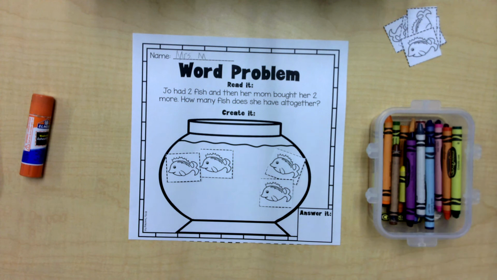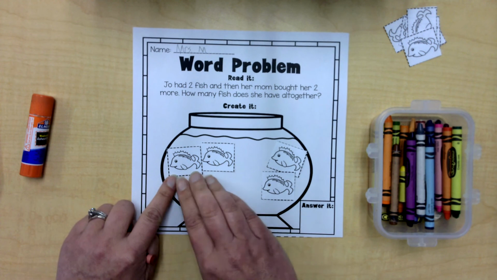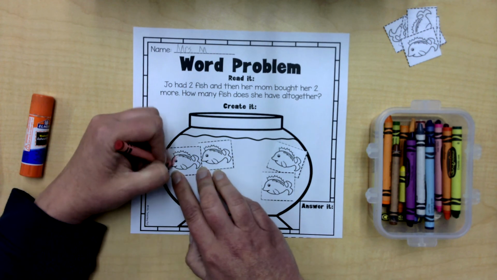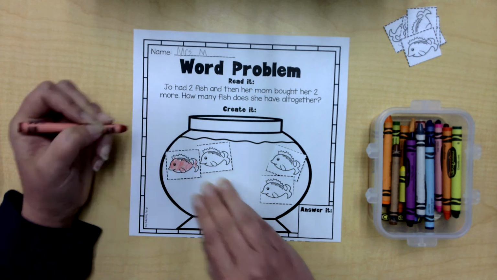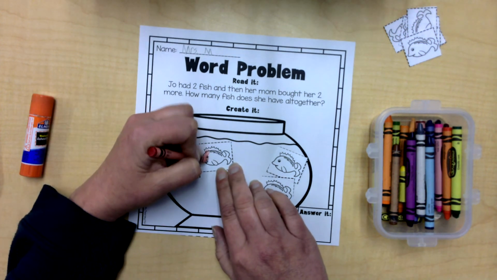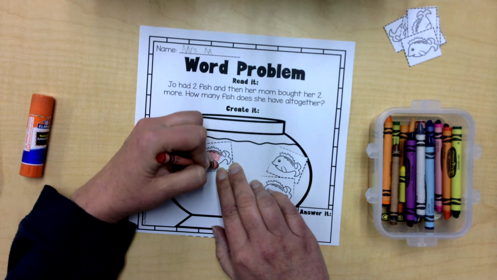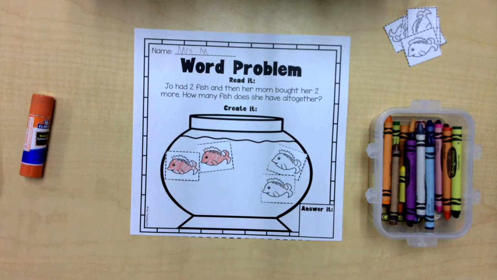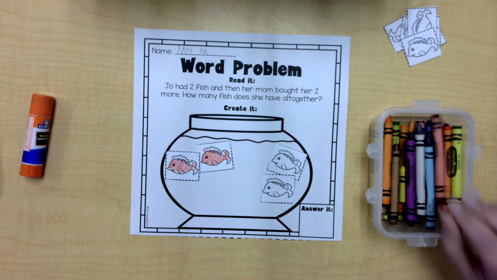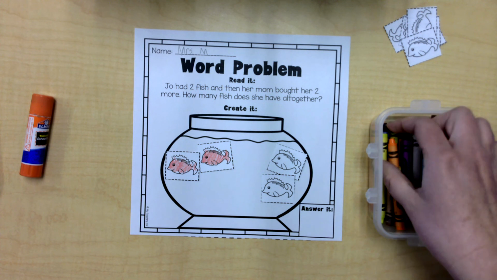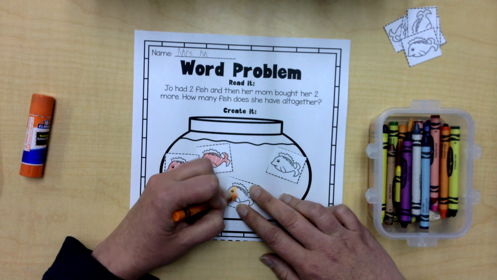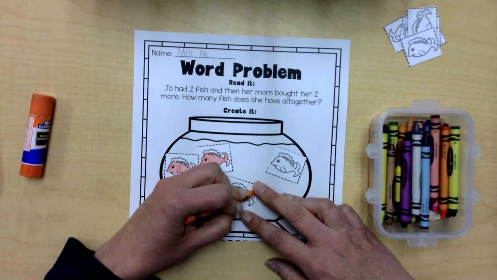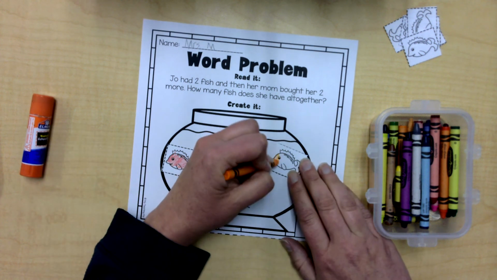I'm going to color them red. Let's see. Joe started with 2 fish. I'm going to color those fish red. 1, 2. And then in the story, her mom bought her 2 more fish. Well, let's color them a different color, maybe orange. 1, 2.